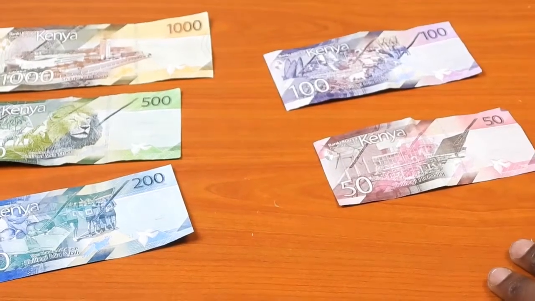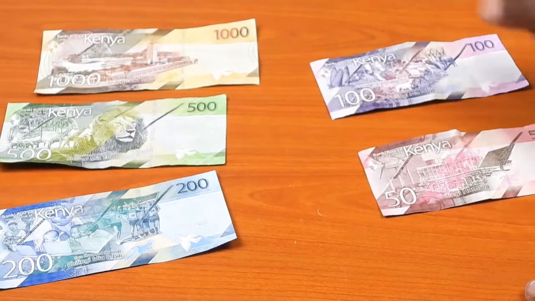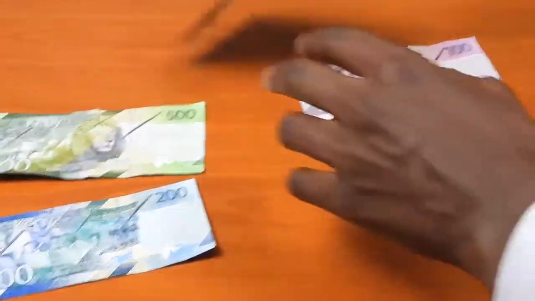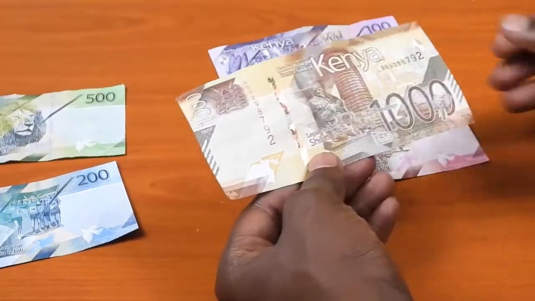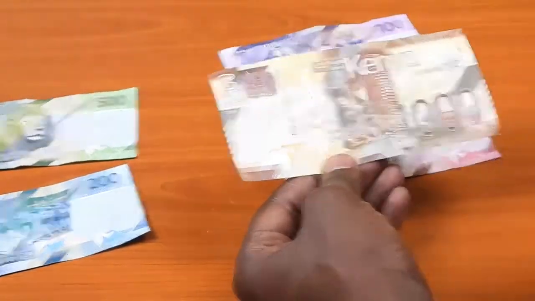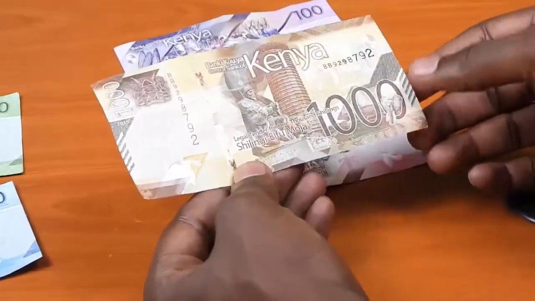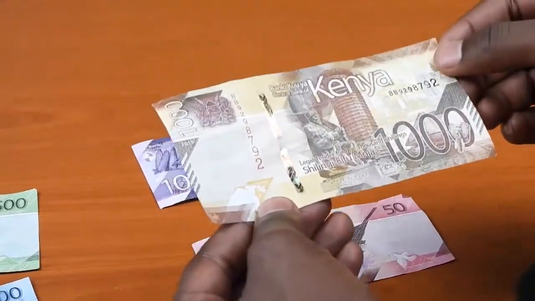Now, let us look at the features of each of these notes at the front. Again, beginning with the 1,000 shillings note. At the front, you should be able to see the value of the note that is written. We should also be able to note the security feature that appears in the notes.